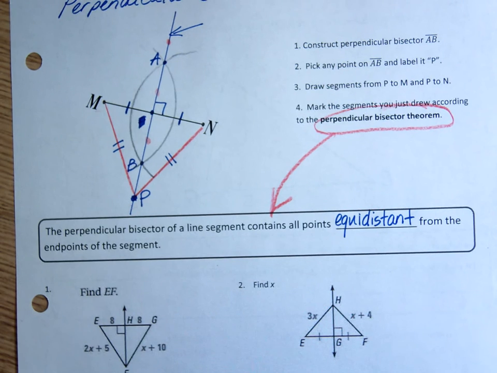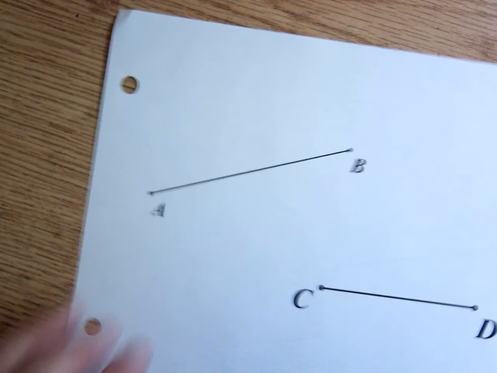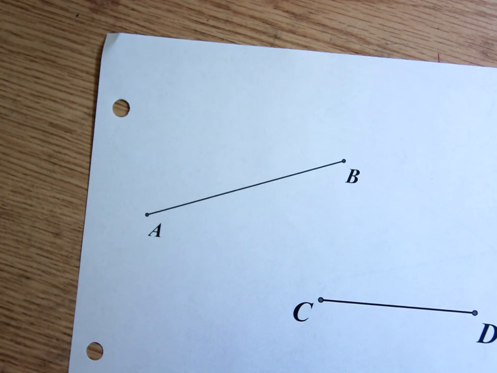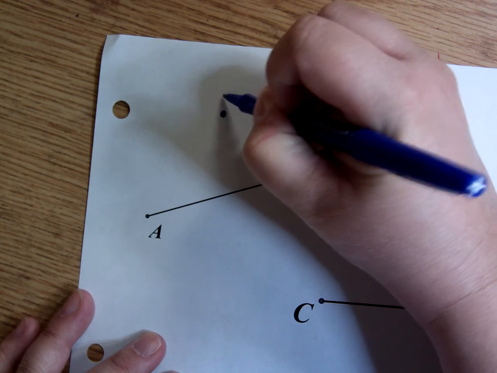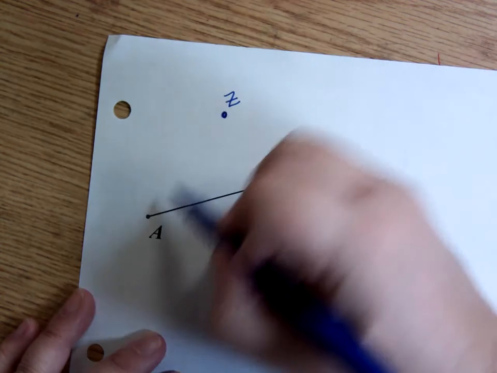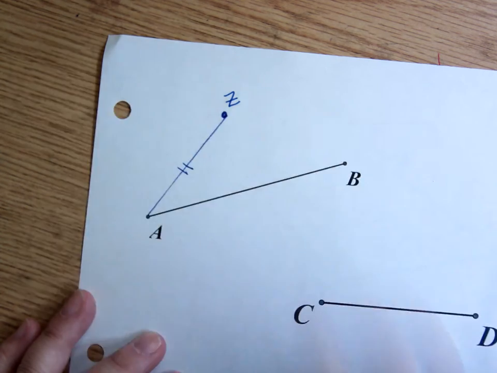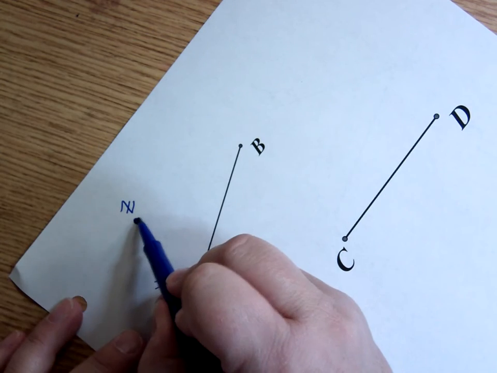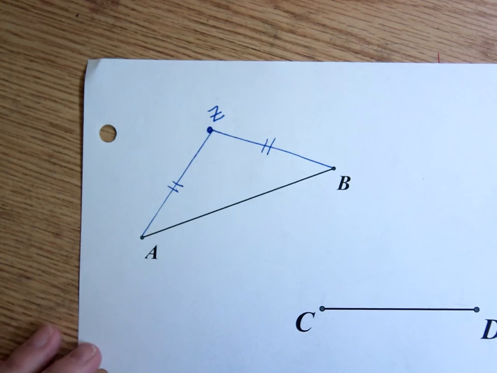For instance, let's say I have a point, say I'm going to take my segment AB. If I take my segment AB and I have a point, let's call it Z, and someone tells me, well, A to Z is the same as B to Z. And that's not perfect because I'm freehanding it.